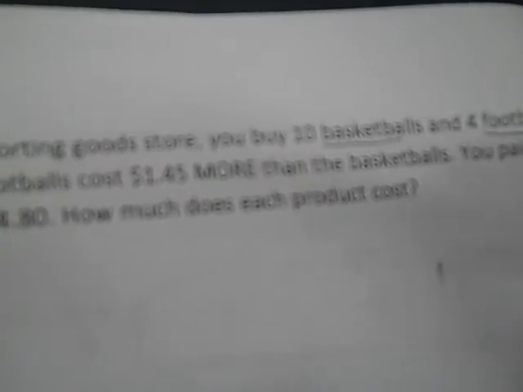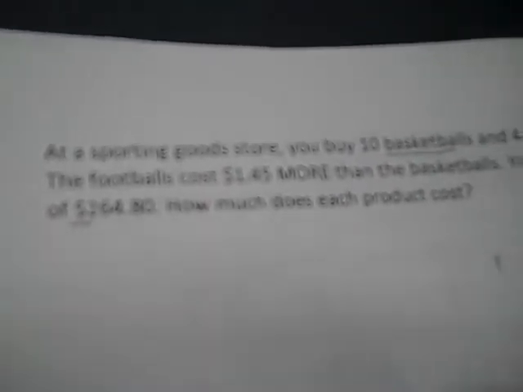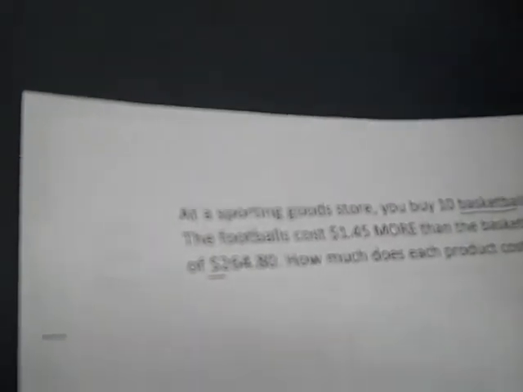Okay, next one. At a sporting goods store, you buy 10 basketballs and 4 footballs. The footballs cost $1.45 more than the basketballs. You paid a total of $264.80. How much does each product cost? So again, we've got 3 units: basketballs, footballs, money. Okay, and I'll alert you that when we set up the table, there is 1 total cost. And I will write that on a test, how many total costs there are.